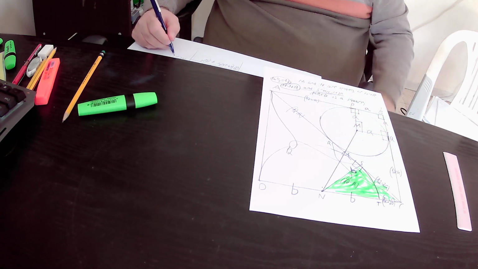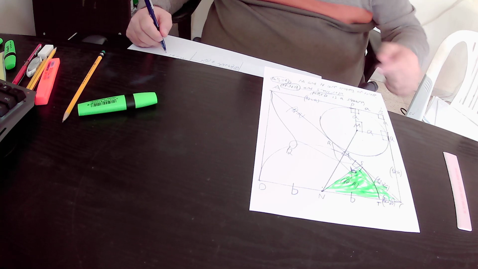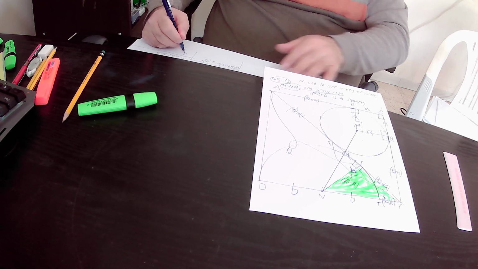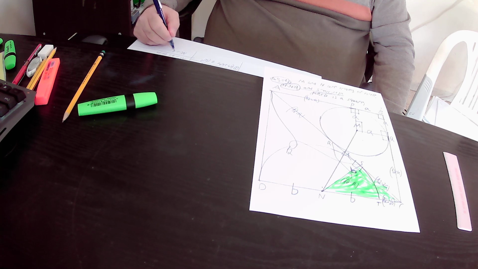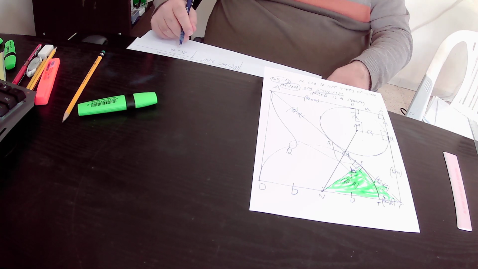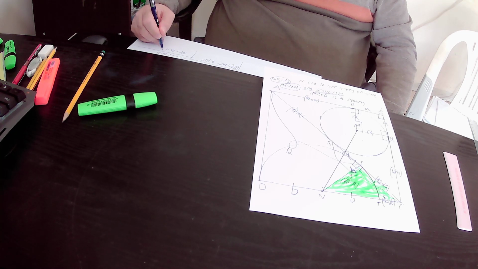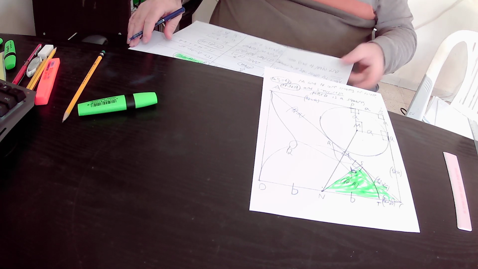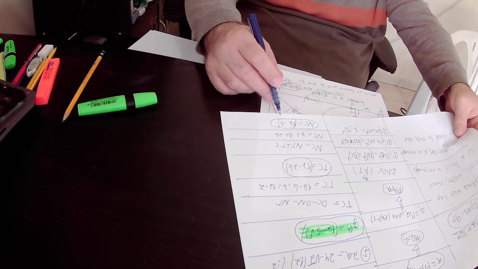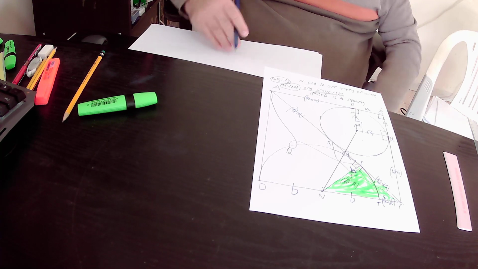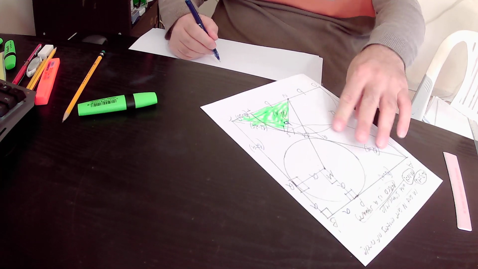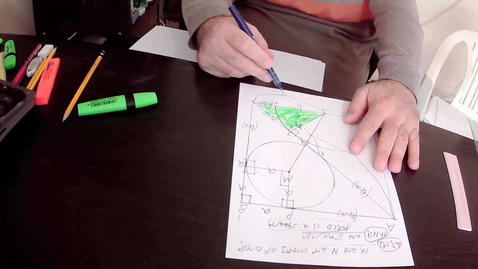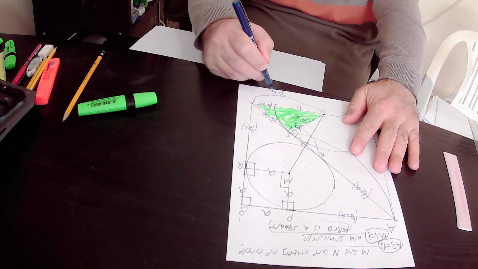NT equals B. And TC equals 12 minus 2B. So in conclusion, we found out that the hypotenuse NC equals 12, and B minus 2B is minus B. In conclusion, the hypotenuse NC of the green right triangle, triangle NCS, equals 12 minus B. So we can write here that NC, the hypotenuse of the green right triangle, equals 12 minus B.